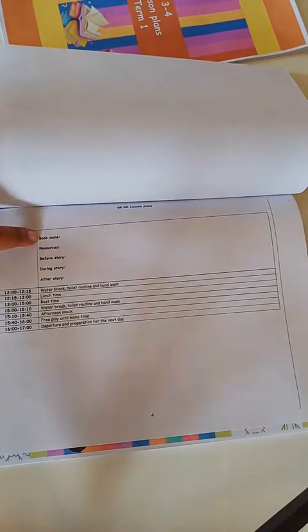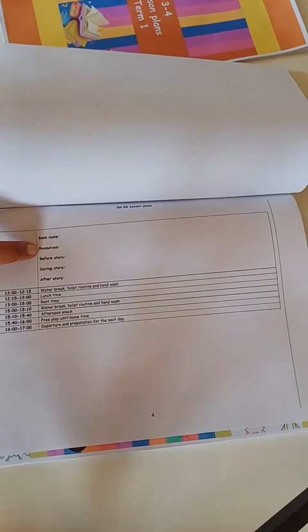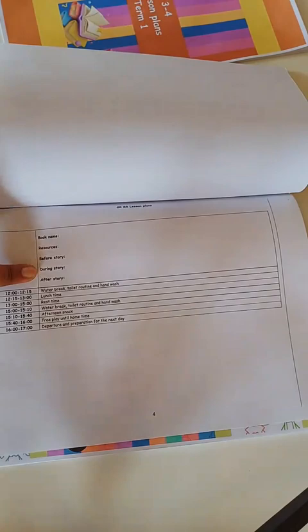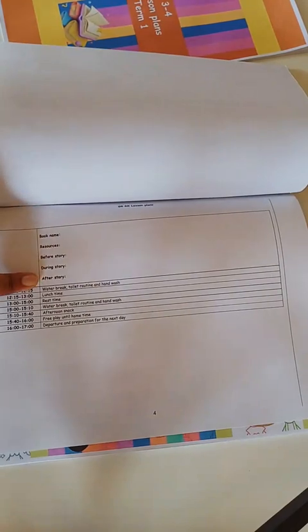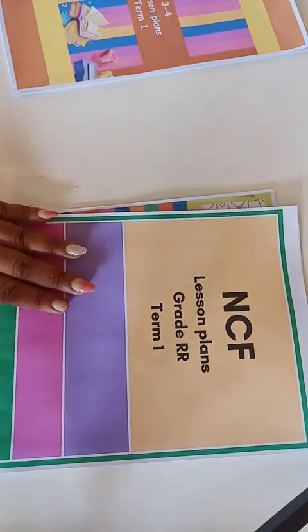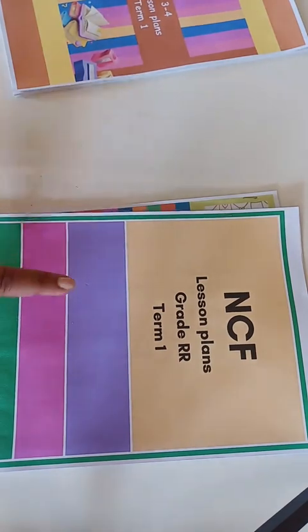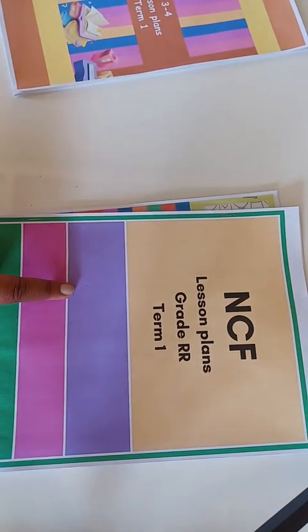Story time, you write the name of the book, the resources, things that you're going to say to the kids before story time. Remember, you have to read the story first so that you can be prepared while you're reading it. What you're going to say during the story and what you're going to say after the story to reinforce the things that the children are going to learn there. So this is how this is. Partly it is NCF, so there are workbooks included, and it is partly play-based.